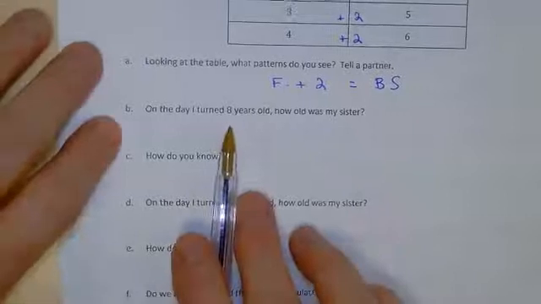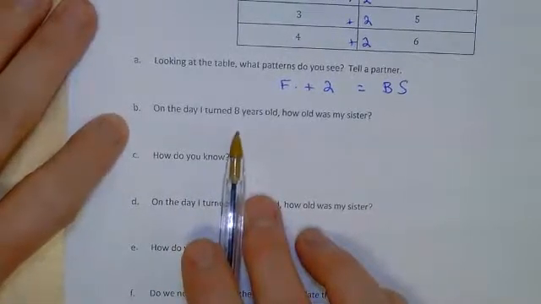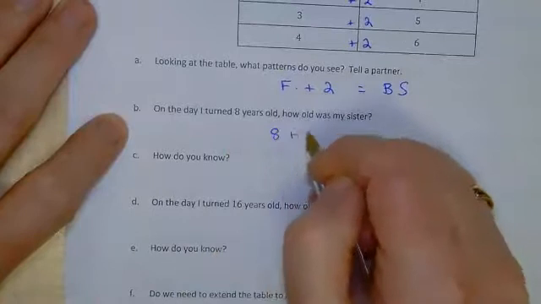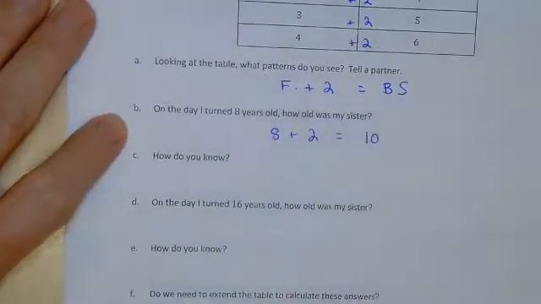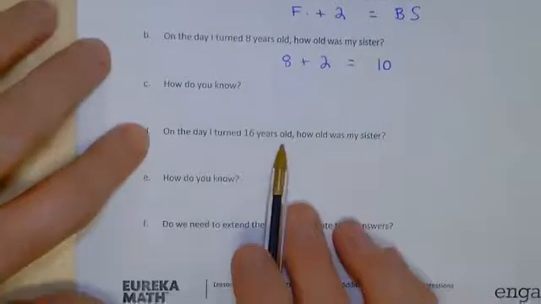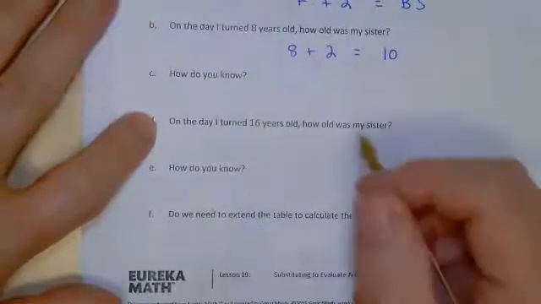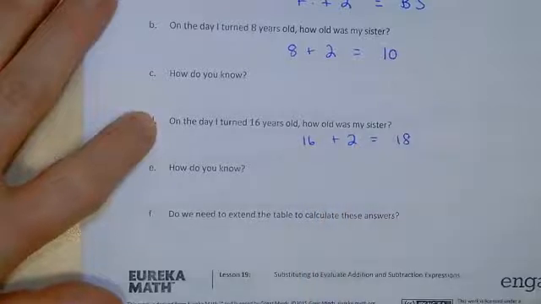What about the day Felicity turned 8? Her big sister would be 8 + 2, right? 10. What about the day Felicity turned 16? Her big sister is 18.